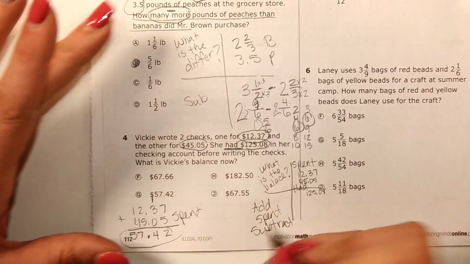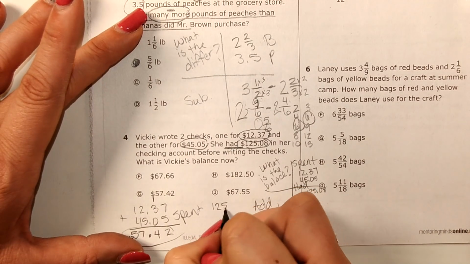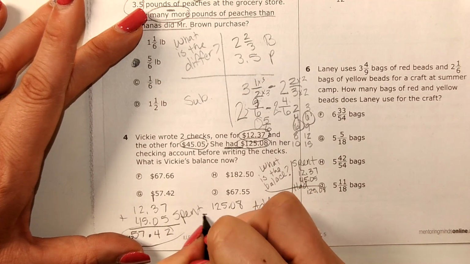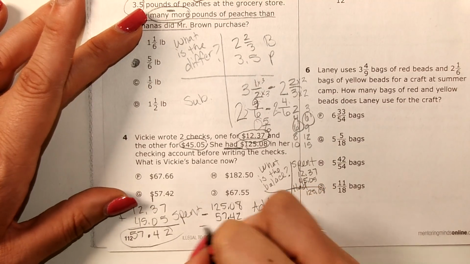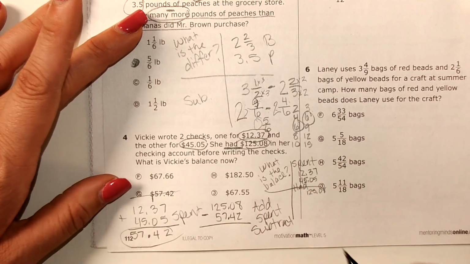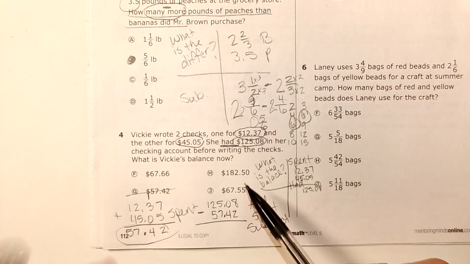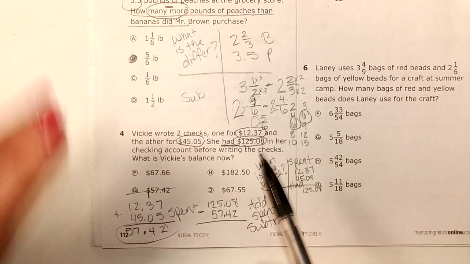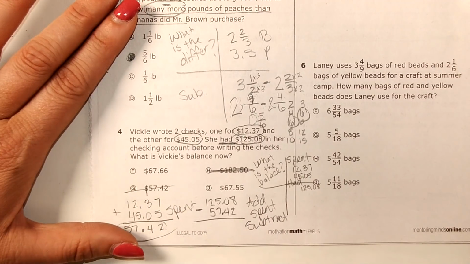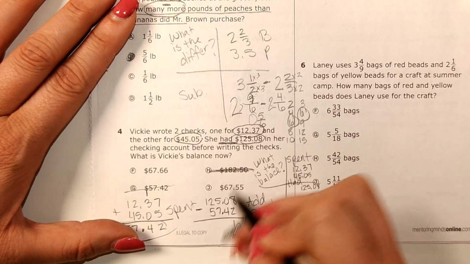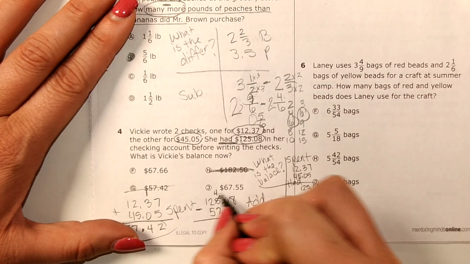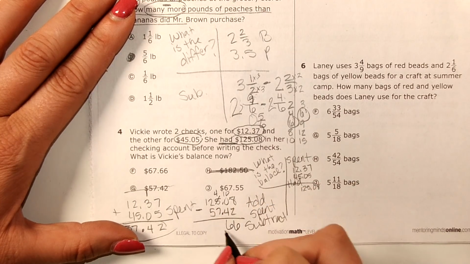Now I need to figure out, after I spent it, how much do I have in my bank account by subtracting what I spent. Do not fall for picking this answer. Okay? And if I'm spending money, is my bank account going to be more? No. So that's a silly answer. 8 minus 2 is 6. I can't take 4 from 0. I borrowed. This becomes 4. This becomes 10. Gives me 6.